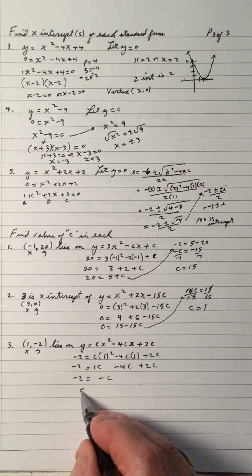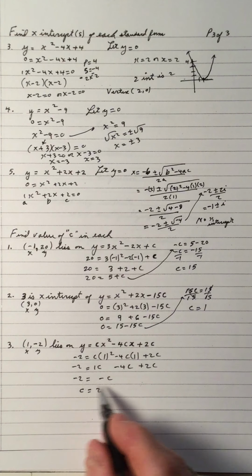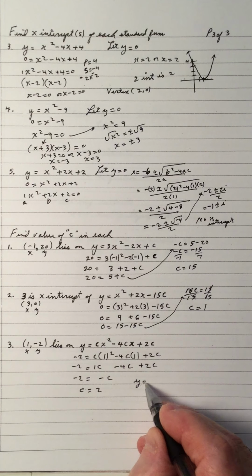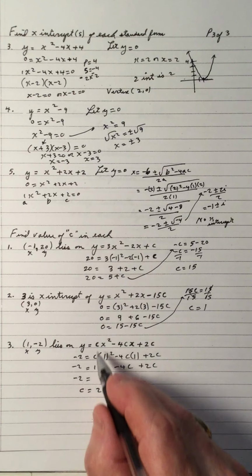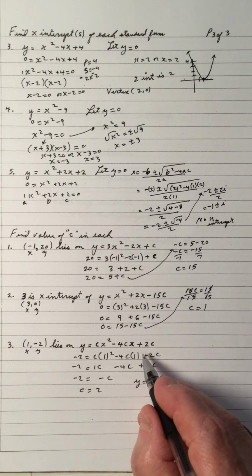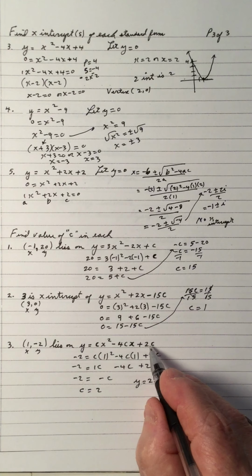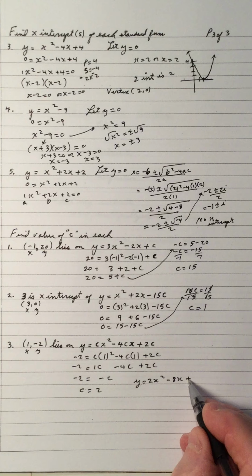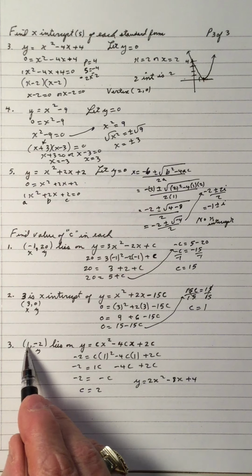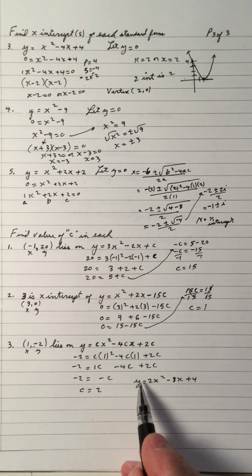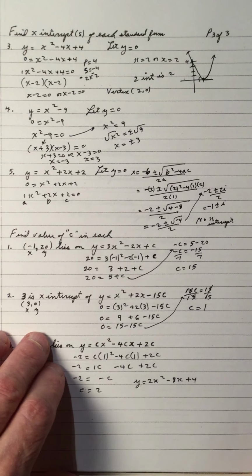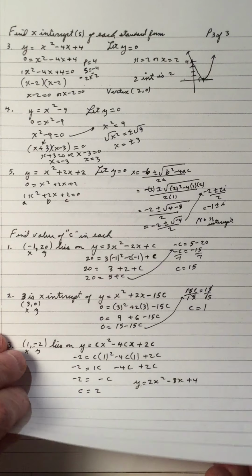So move it over. c goes to the left, variable goes to the right. So c is 2. If you want the equation, which I did, I just wanted the value of c, but if you plug the 2 back in, 2x squared, and 2 goes here, so negative 4 times 2 is negative 8x, and 2 goes here, 2 times 2 is 4. So that's the equation that has this point on it. If you plug x is 1 and put a negative 2 in for y, both sides of the equation will work out. So that's working on the standard form.